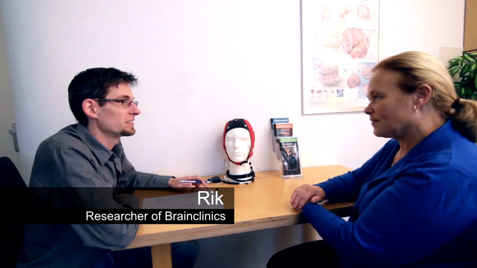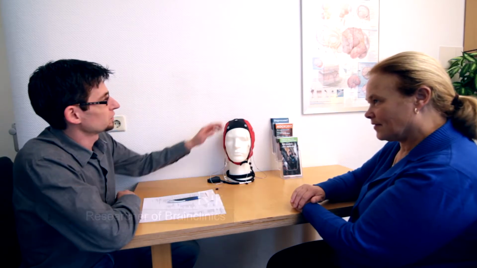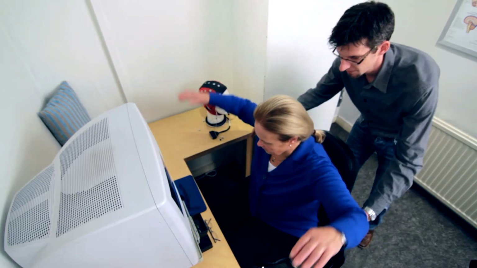First, a brief conversation takes place between the researcher and the client. During this conversation, the researcher will explain the procedures of the QEEG assessment. The client is then asked to complete a number of forms. After the conversation, the researcher and client proceed to the room where the assessment takes place.